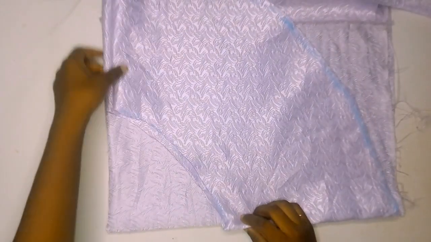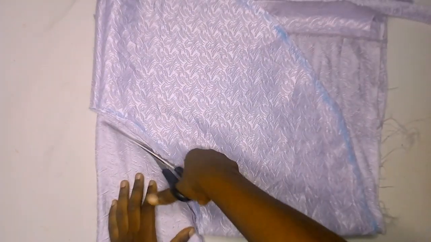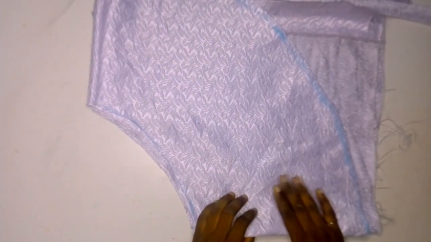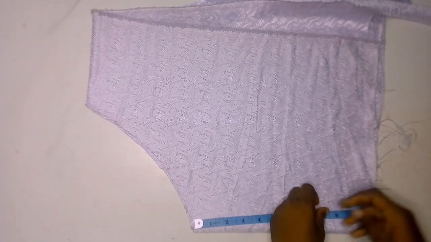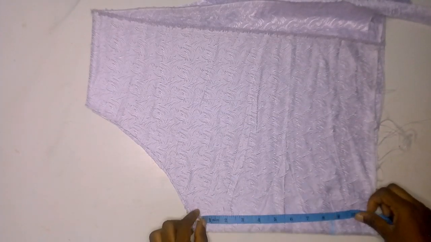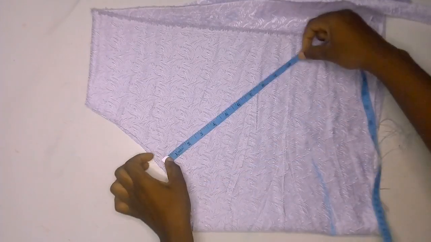Remember, this is a two-step peplum flare. So this is the other part of the flare. I placed the one I already cut out, and I'm just going to be following the pattern to cut it all out. After cutting it out, I'm going to be removing this first part, sorry, and then I'm going to be taking in my measurement for this one. So the measurement for this one is 8 inches. The other one was 10 inches.